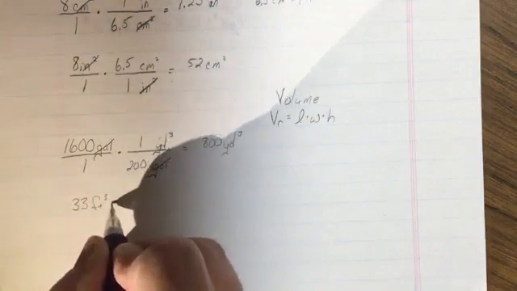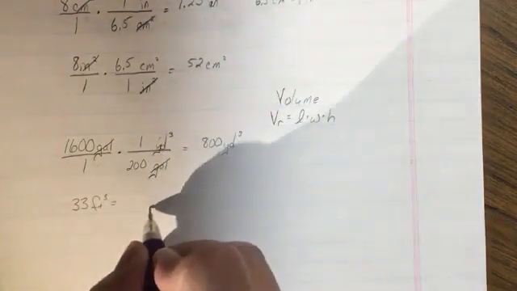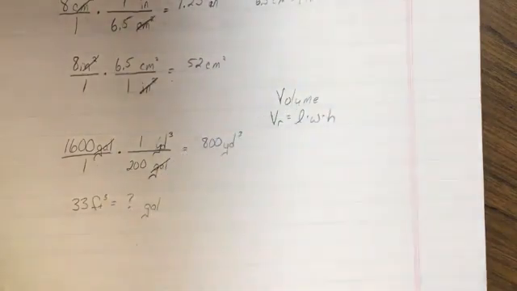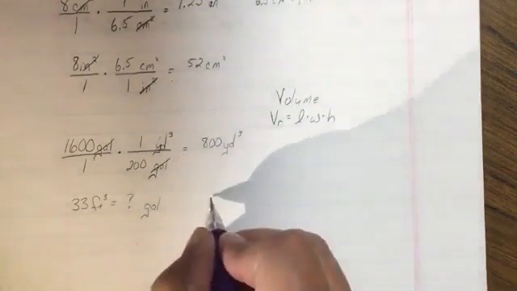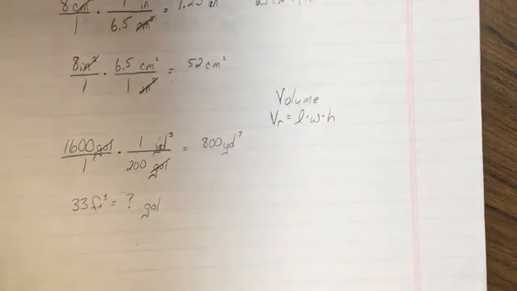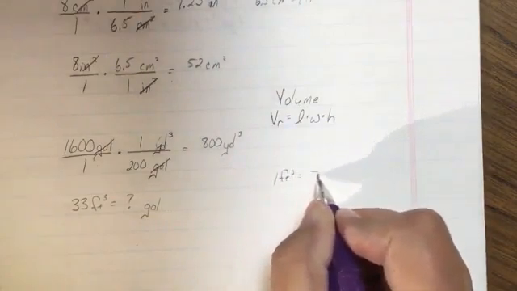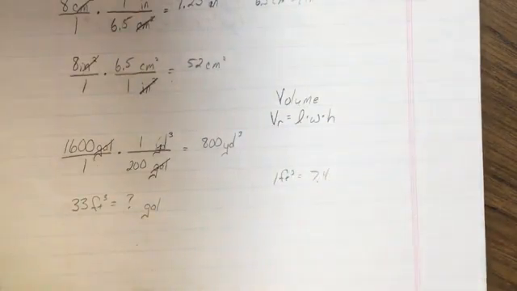How about cubic feet to gallons? Well, what do I know about cubic feet? 1 cubic foot is approximately 7.48 gallons.